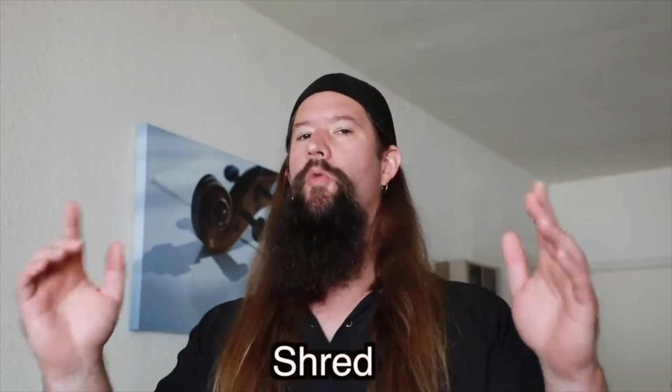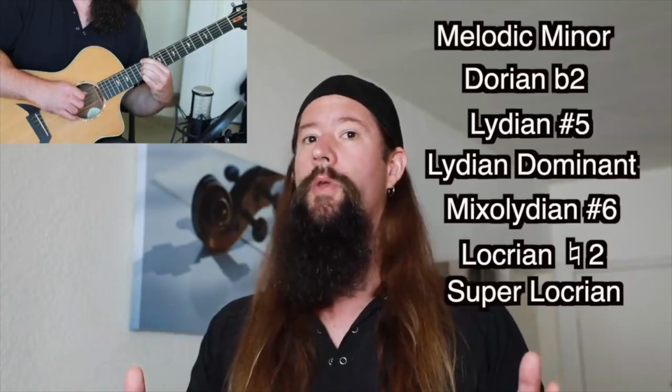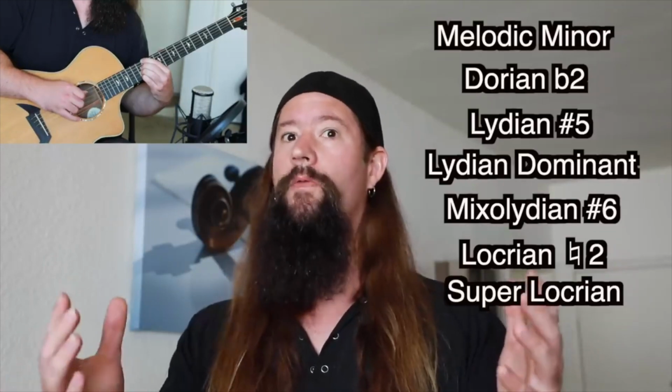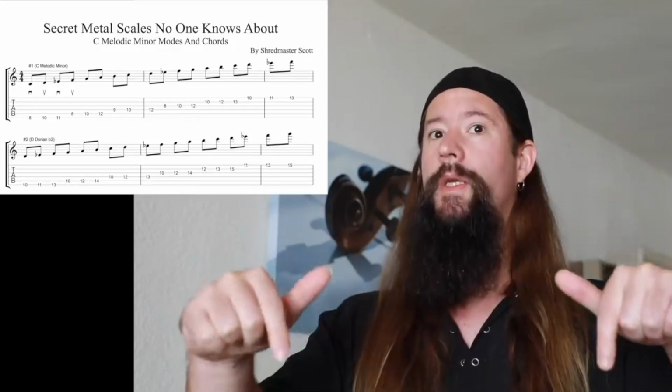This is Shred, and you're watching Secret Metal Scales that no one knows about. In a moment, we'll check out the chilling and dissonant modes of the melodic minor scale. And trust me, this is no minor issue. There's 7 modes in total, each accompanied by a haunting chord perfect for metal. I've also recorded a short song for each mode to demonstrate its sonic quality. Now consider selling your soul to the Dark One, and maybe you will write the next hit track with these modes. I'll put the tabs below in the description if you're interested in going deeper. Now stop fingering those minors and let's get to it.